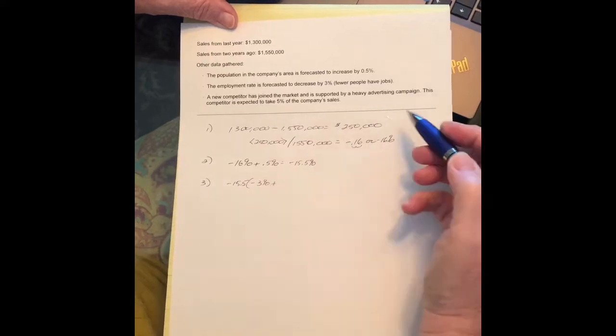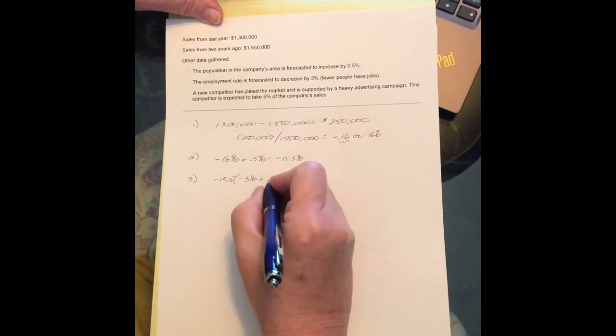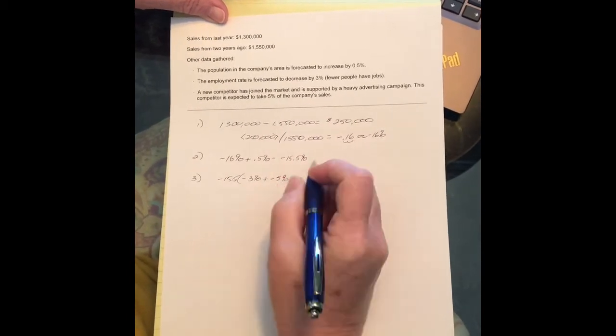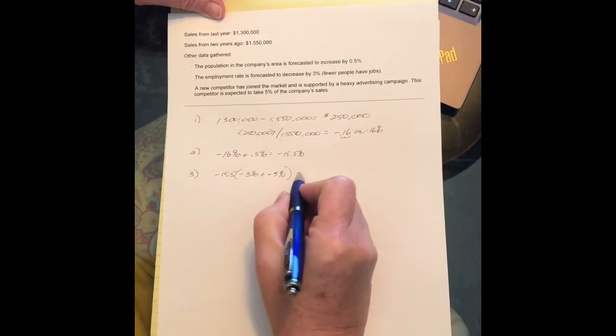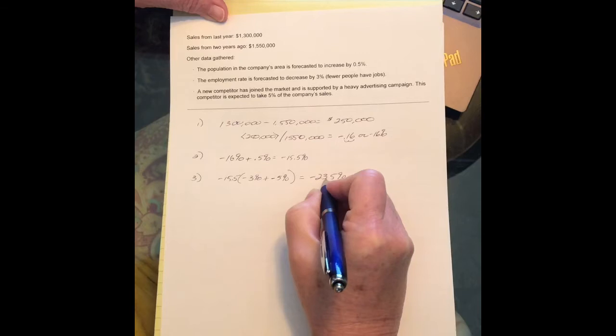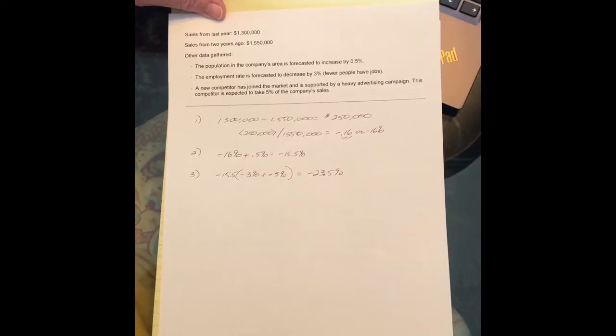You also have this information up here that the competitor's moving in and he's going to take 5% of your business. So you're also going to have to take away that 5% to leave you with a negative 23.5% projection for your sales. Not good, I will tell you right now. So you're forecast to lose a lot of sales.